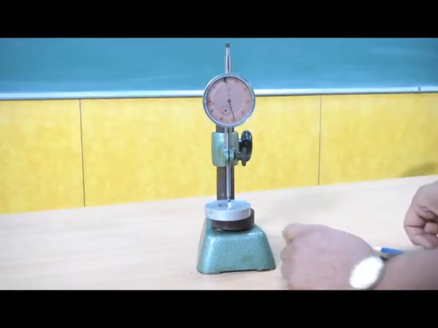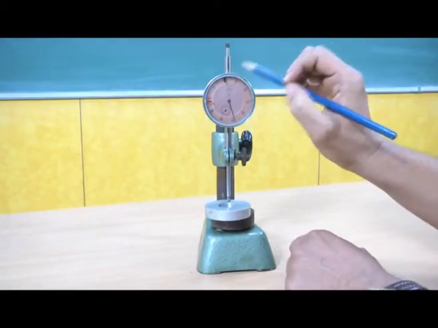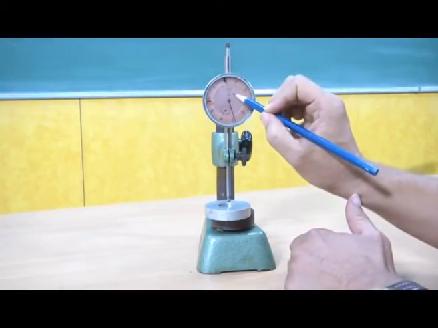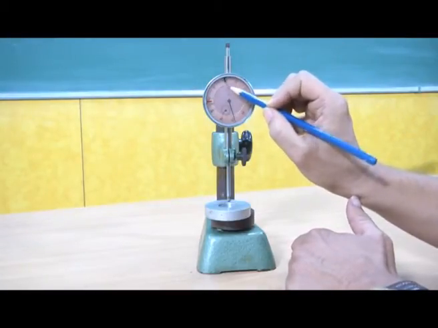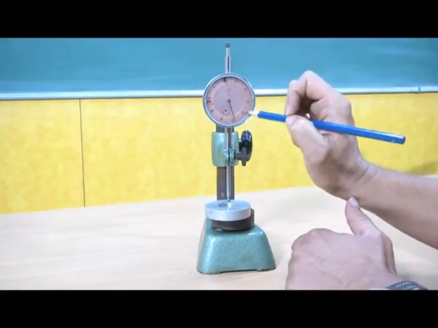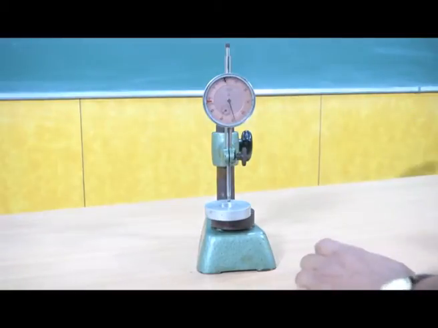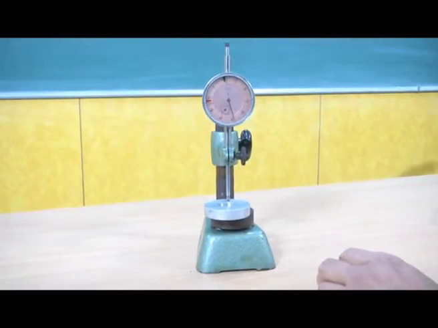So, now when we keep this workpiece, the resolution is 0.01 mm. So, the dial indicator reading is 0.2, 0.4, 0.5, 0.58 or 0.59.